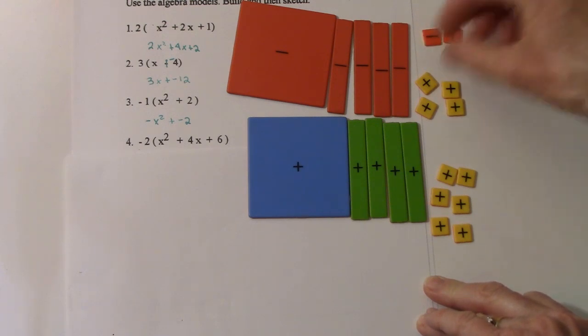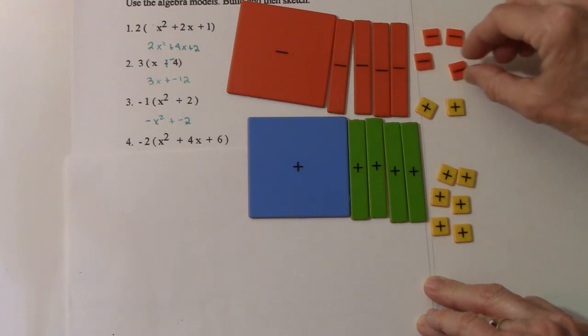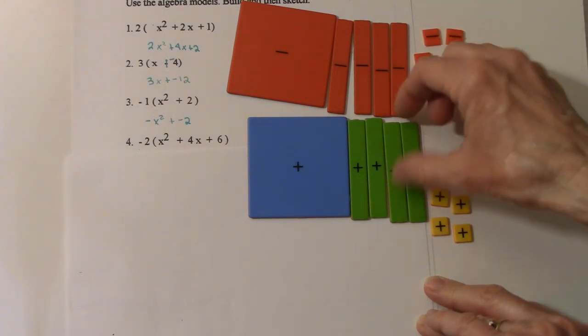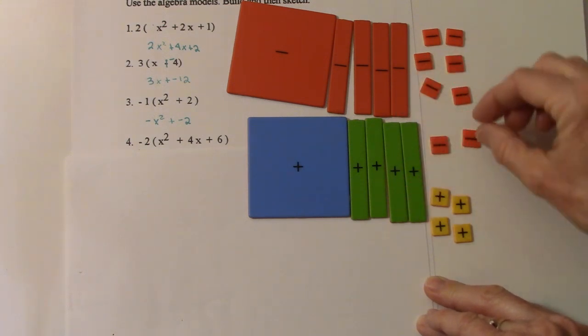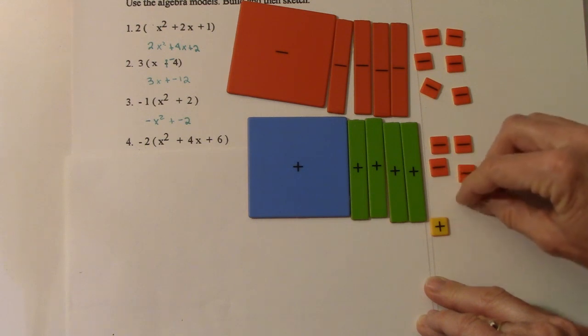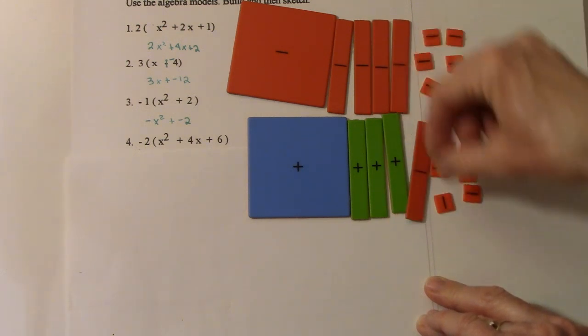So everything was positive, and now it all becomes negative. It's the opposite sign. If anything had been negative, then I would just change the signs and make them all positive. But since everything was positive, when I change the signs, they're going to become negative.